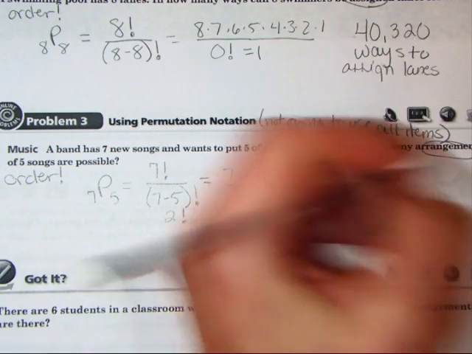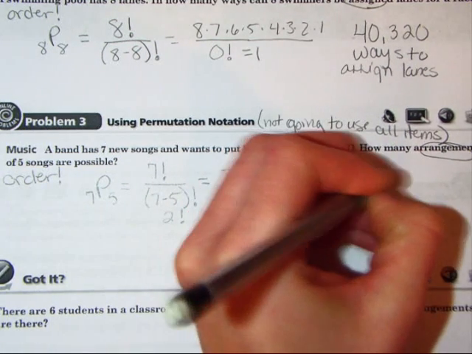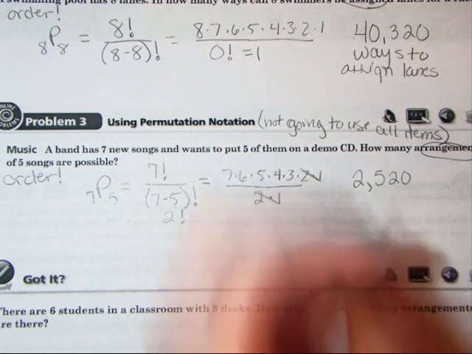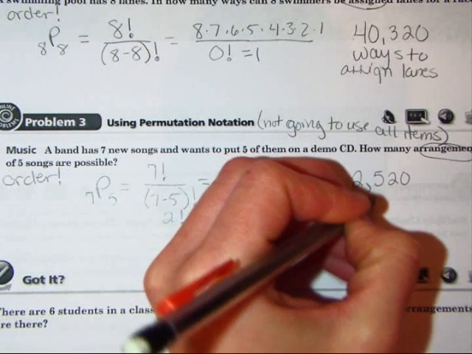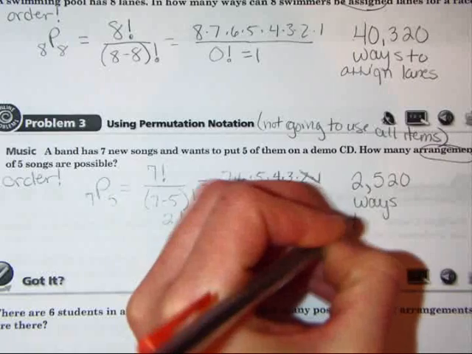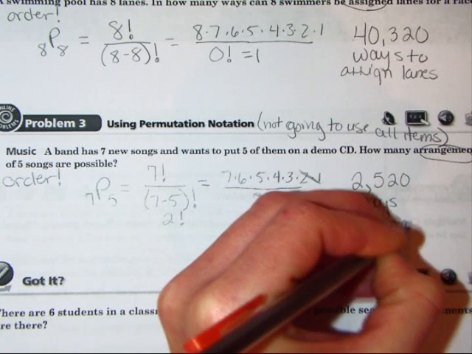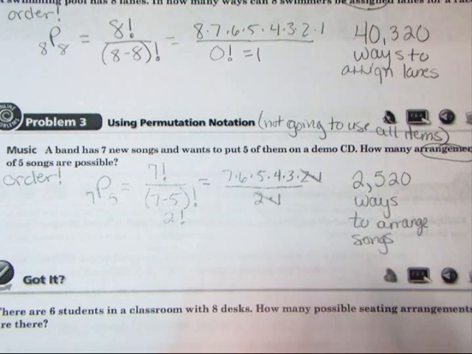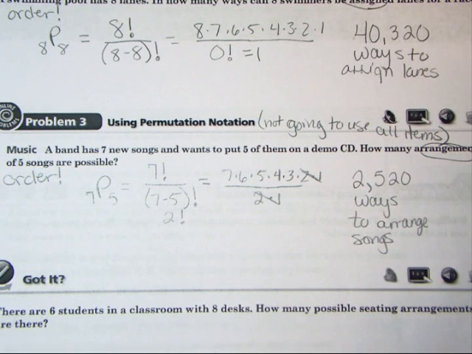So I end up with 2,520 different types of arrangements. So I'm going to put ways to arrange songs. Crazy, isn't it? They're only going to use 5 of their 7, but they still have over 2,500 ways to do that.